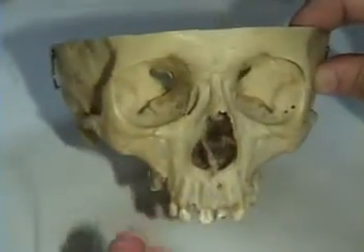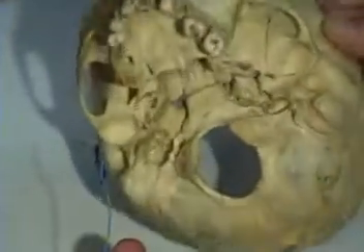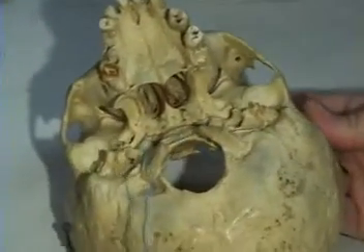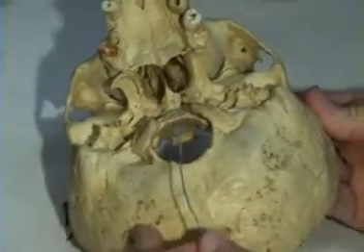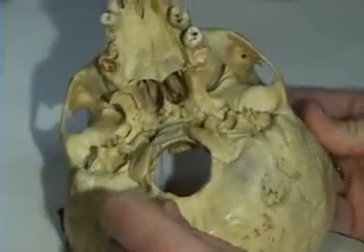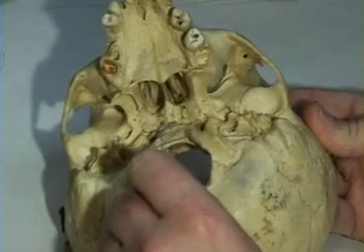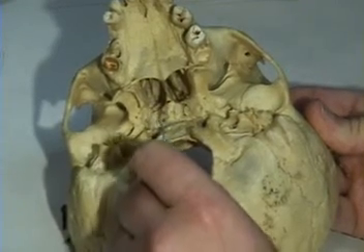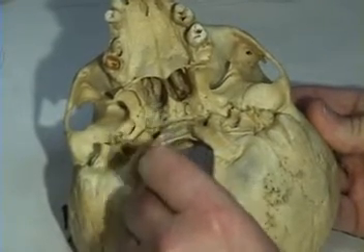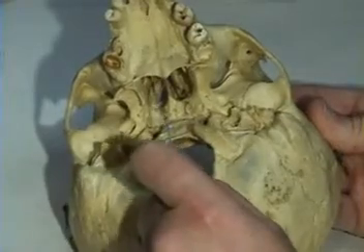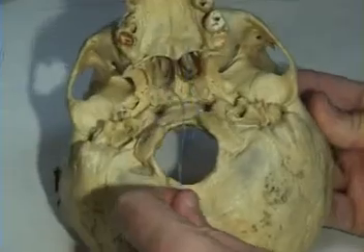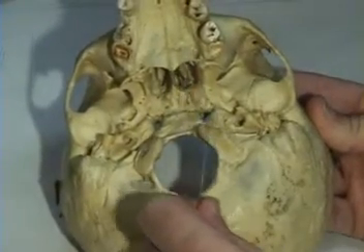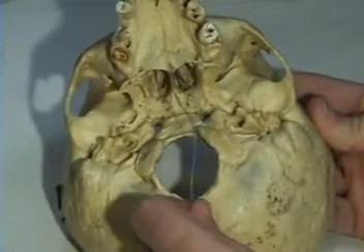Now, in order to see the next bones of the face, we have to actually look at the posterior part of the nasal cavity. There's a bone in the midline that attaches to the body of the sphenoid and makes up the posterior part of the bony septum. That's called the vomer. There's also another bone here that makes up the posterior part of the hard palate. That's called the palatine bone.